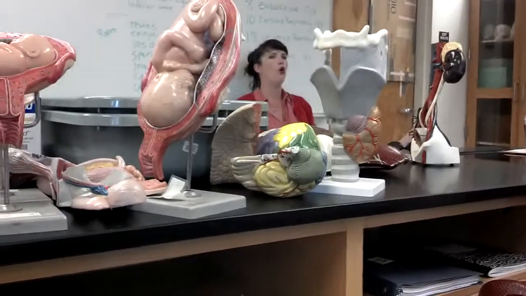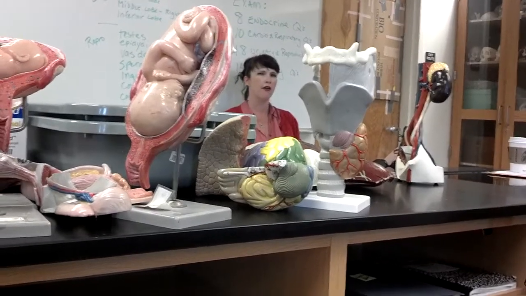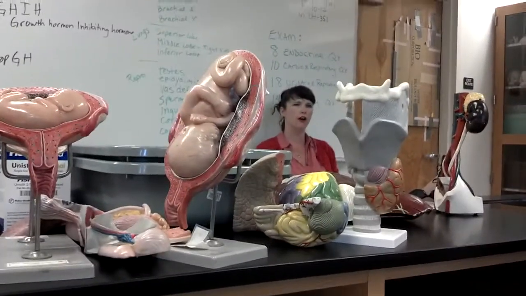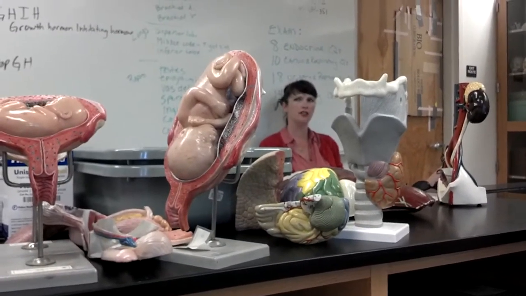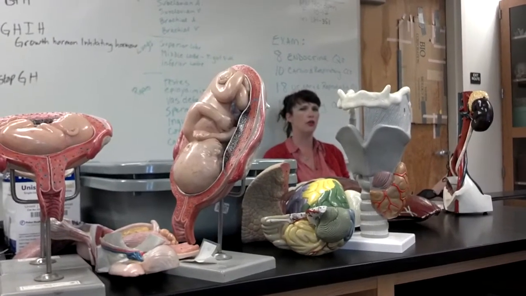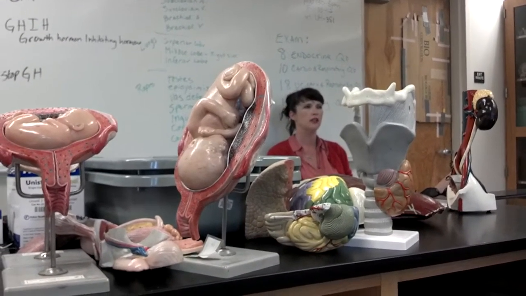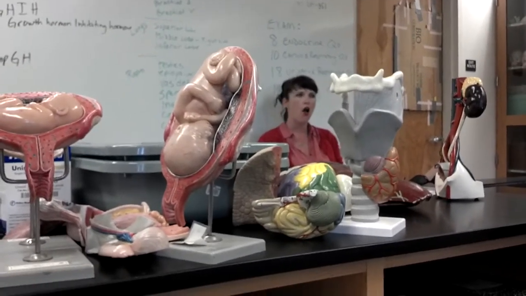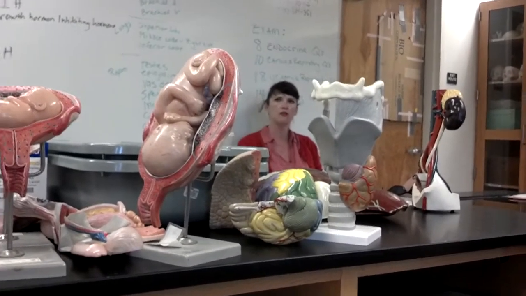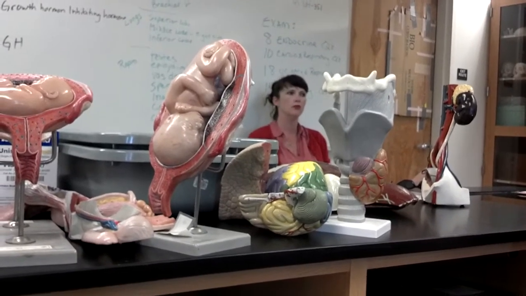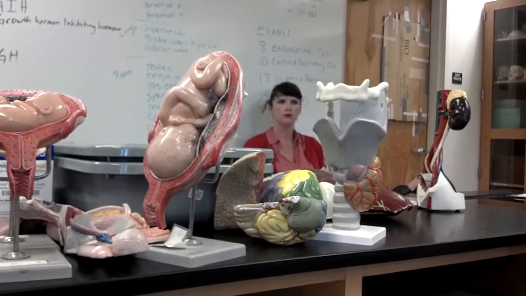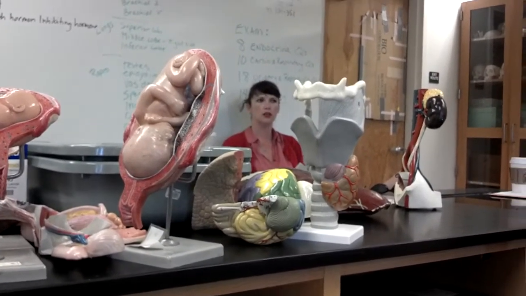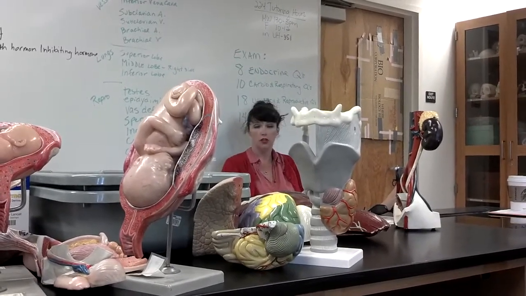Follicle stimulating hormone. And no, we're not talking about hair. Where else do we have follicles? Yeah, in your ovaries and in your testes, right? So follicle stimulating hormone is actually going to stimulate maturation of those cells inside the follicles in the ovary, and it's going to stimulate testosterone release. So what is the target tissue? Gonads. So ovary and testes.